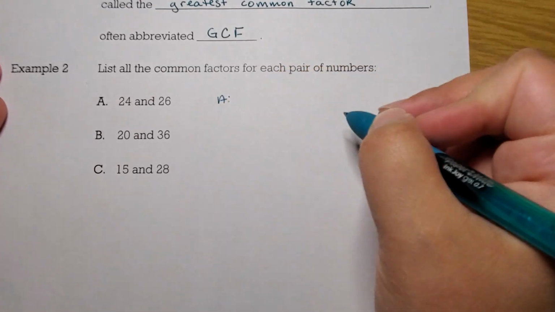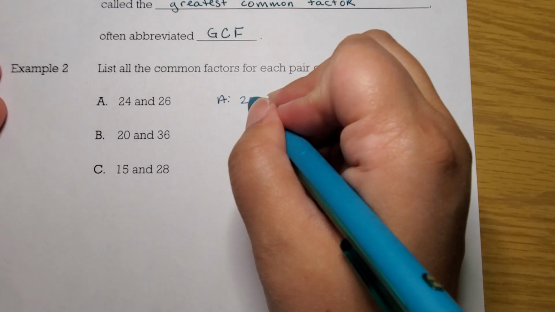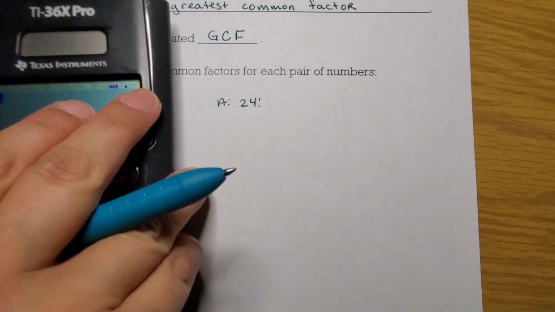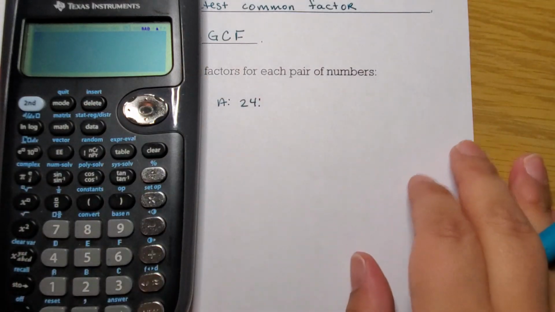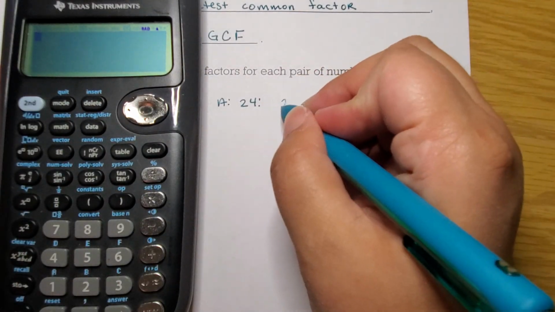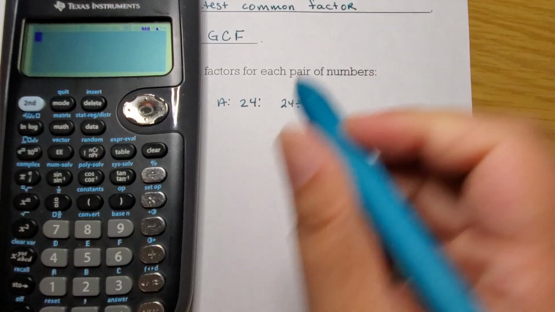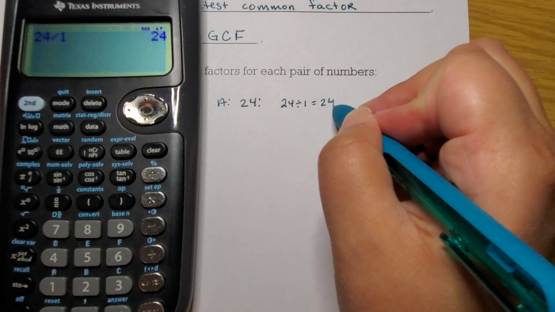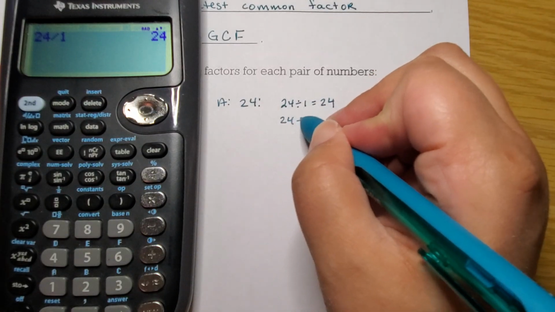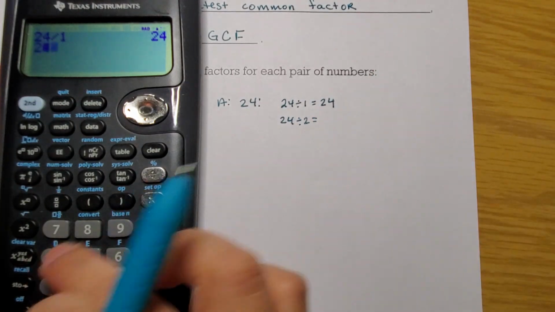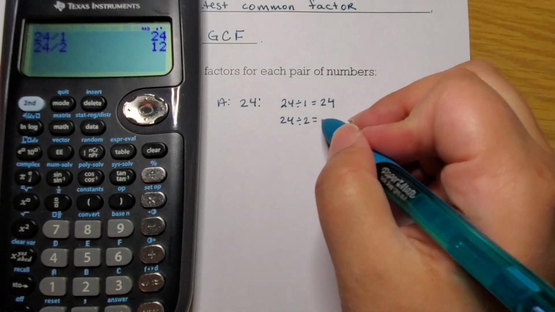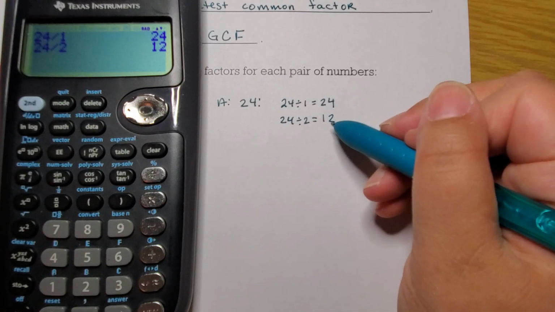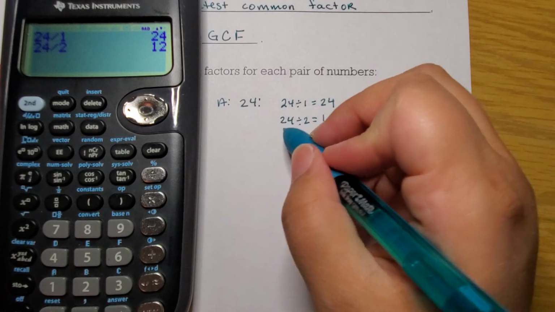So for part A, I'm going to find all the factors of 24. I'm going to bring my calculator over here to help me out. As a reminder, 24 divided by 1, and I get 24. Then I'm going to divide by 2, and I get 12. And I'm going to keep doing this until the number on the right becomes smaller than the number I divided by.